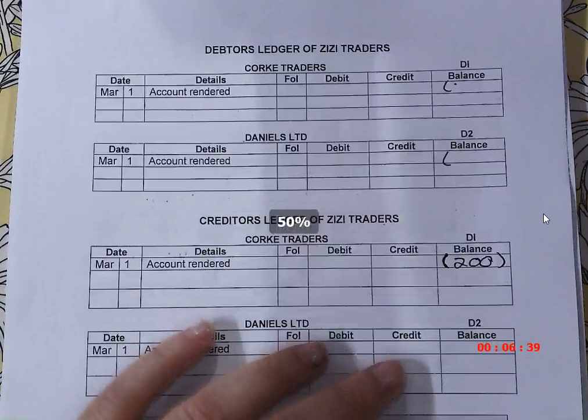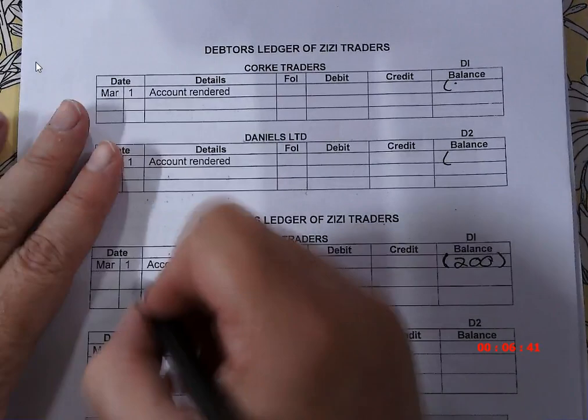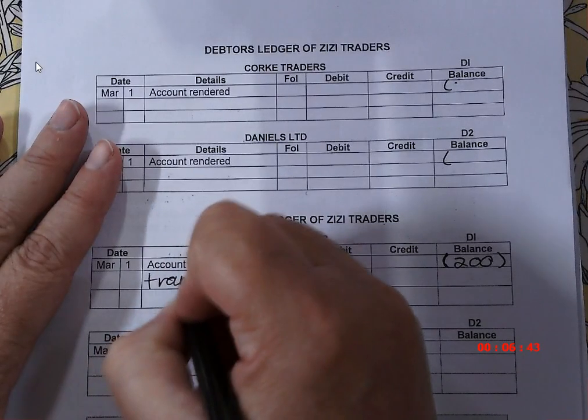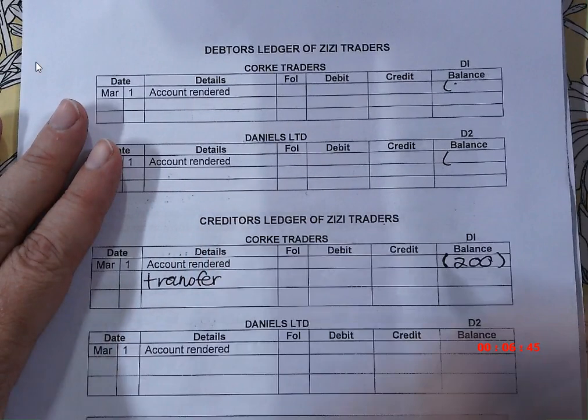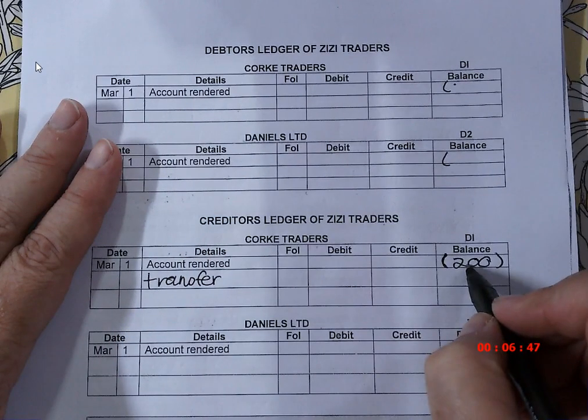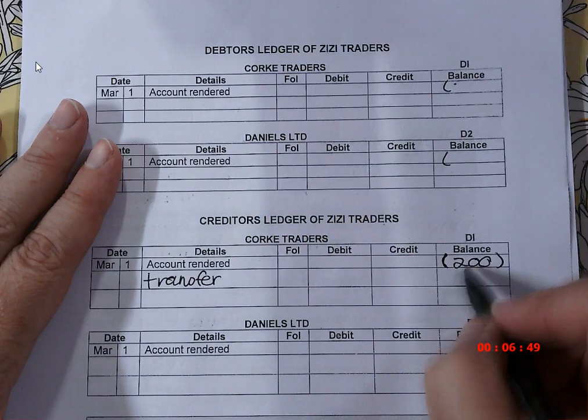There we go. So I'm going to do a transfer. How do I do a transfer? What did I do? Did I debit or credit creditors control?